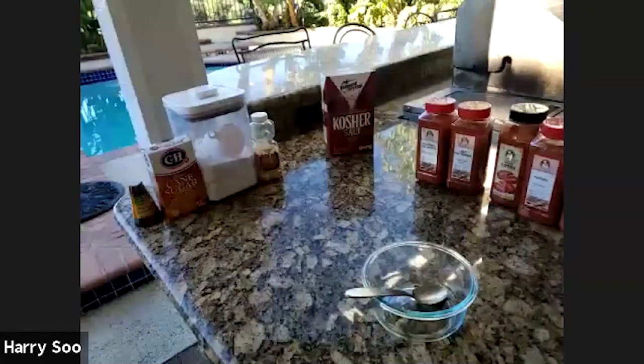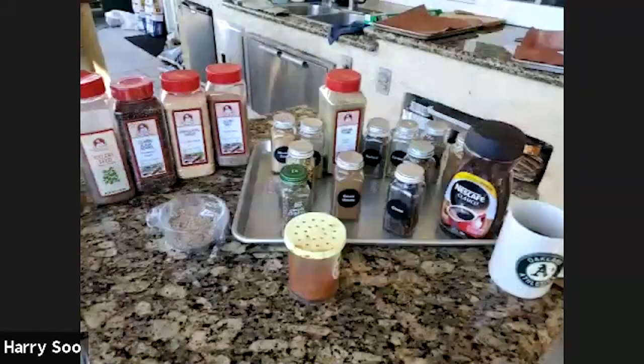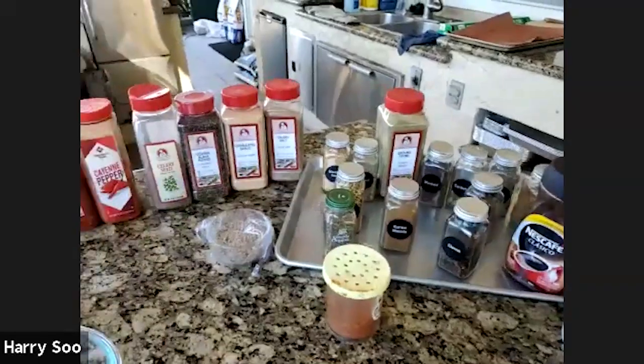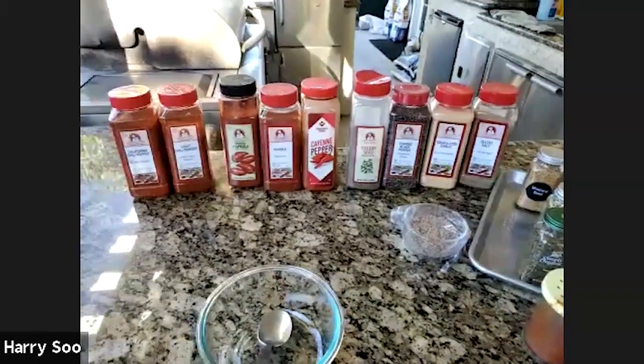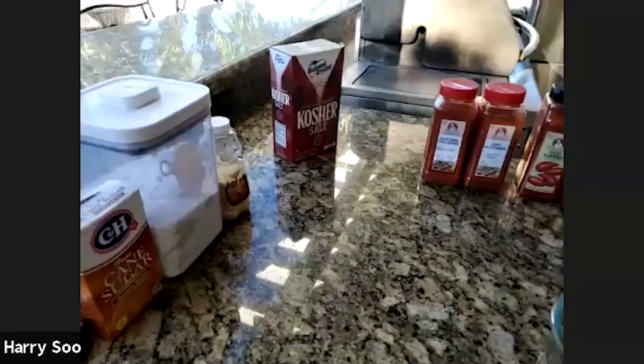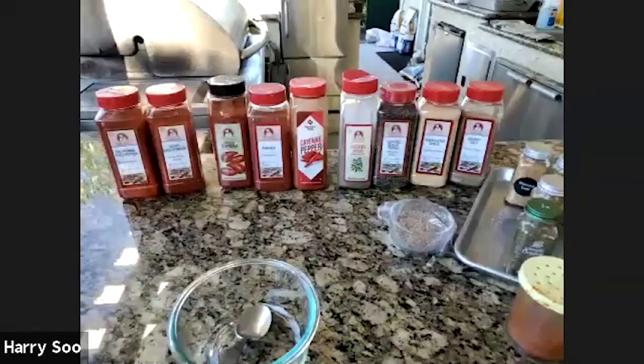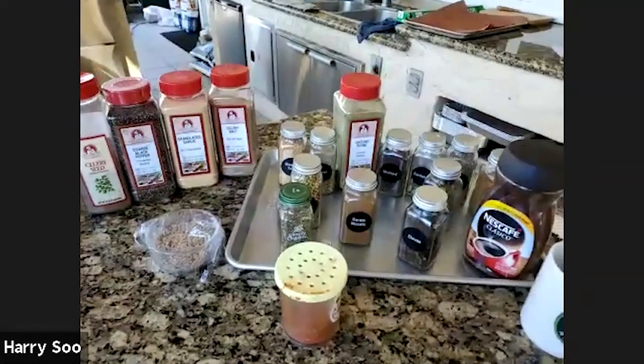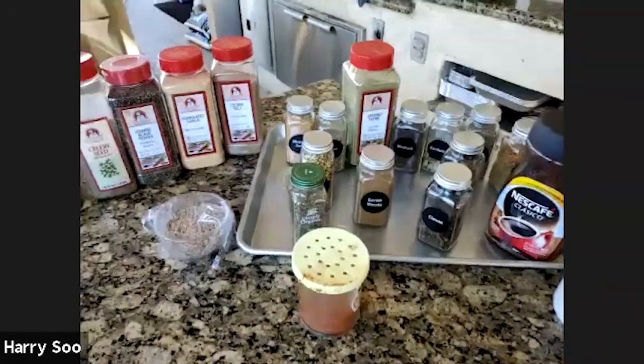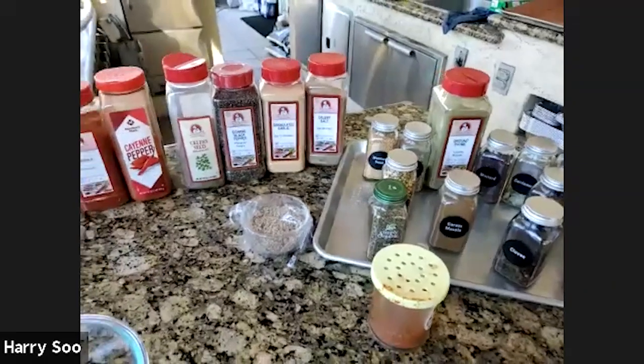In a nutshell, I'm going to teach you guys my top secret methodology of how I formulate product. I've got a lot of spices here. You don't need to have so many, but I have a little Frankenstein lab in my pantry with a lot of stuff that I've been using over the years. And some of this is not so conventional.